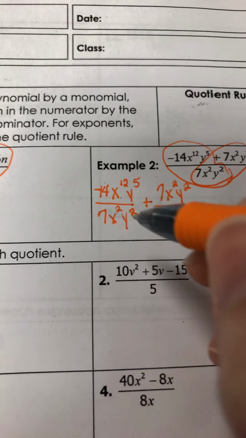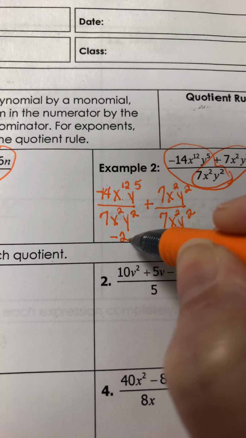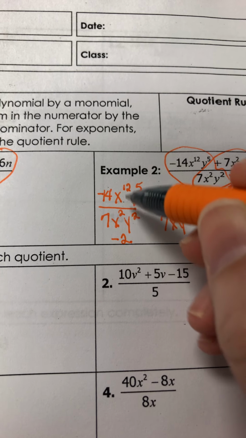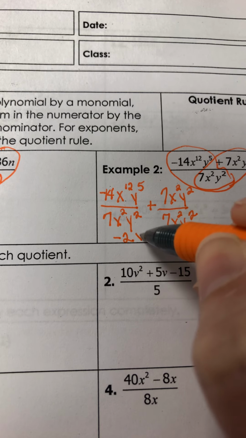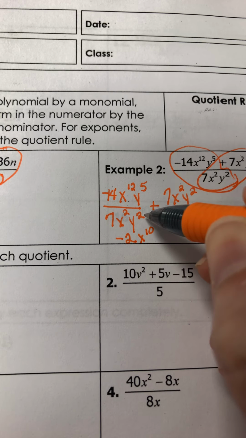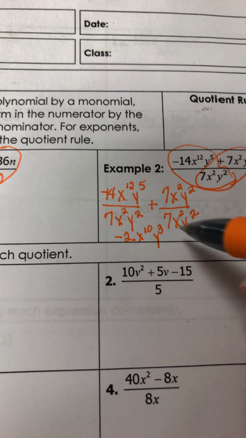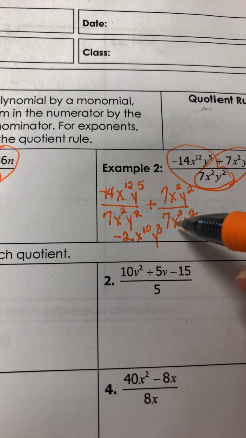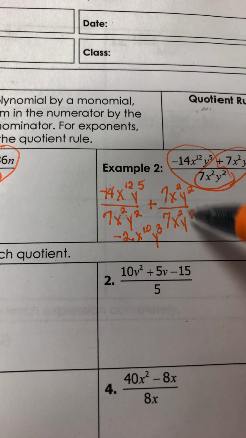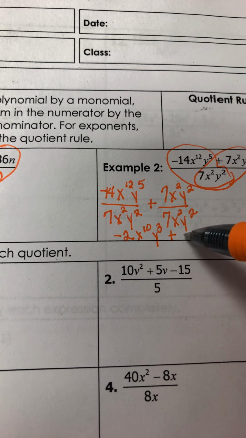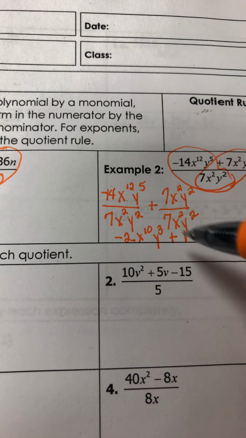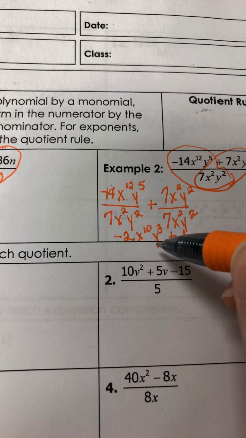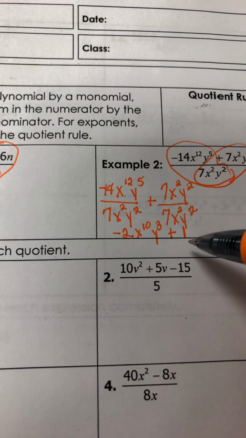So negative 14 divided by 7 is negative 2. When you're dividing with the same base, subtract your exponents. 12 minus 2 is 10. 5 minus 2 is 3. Now if you'll notice, this is the same thing, 7x squared y squared over 7x squared y squared. A number divided by itself is always going to equal 1, even if it's got some variables in there. So we end up with negative 2x to the 10th, y to the 3rd, plus 1.